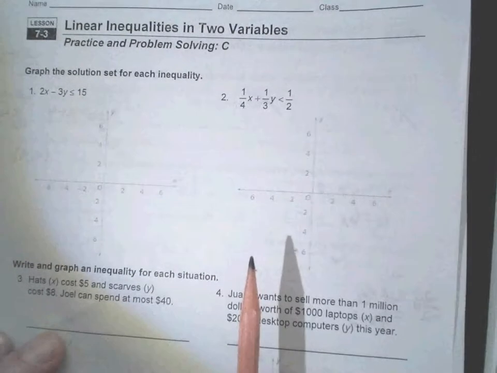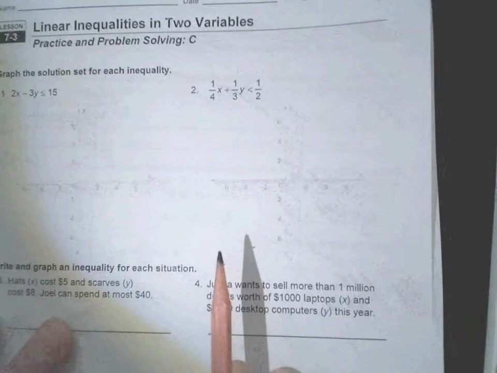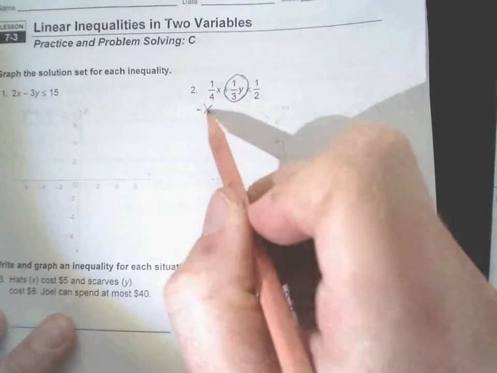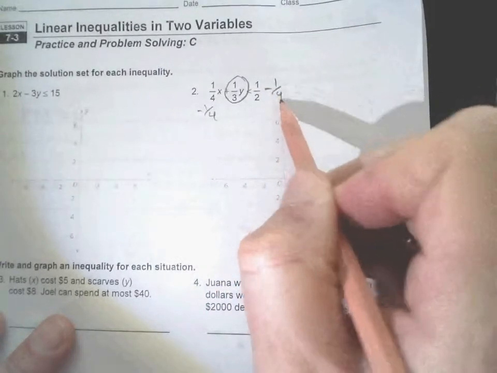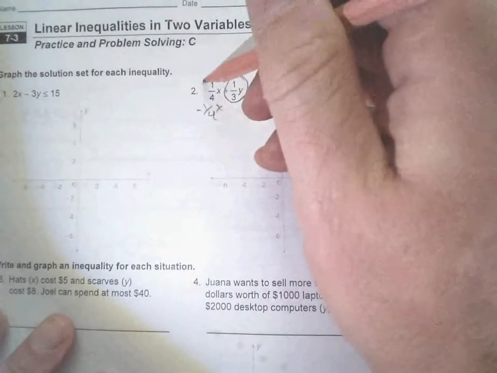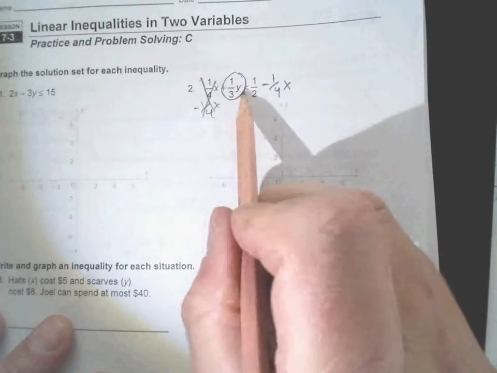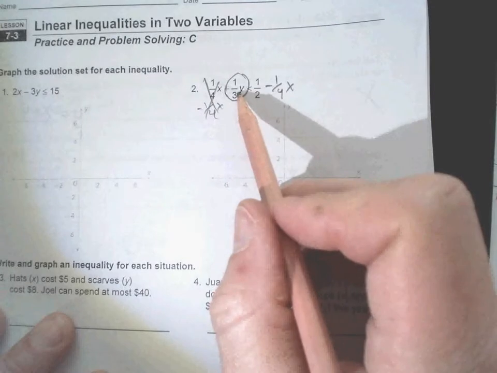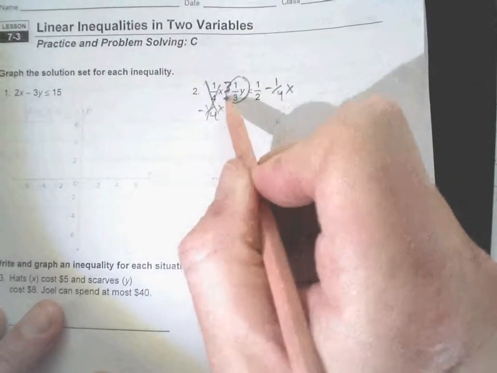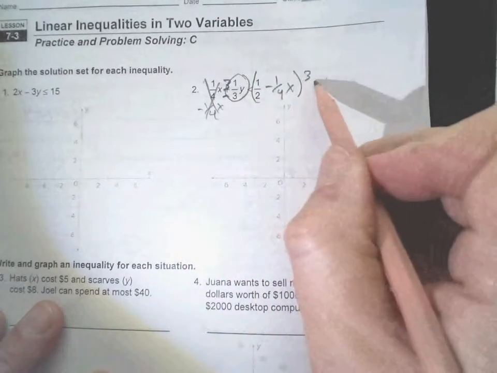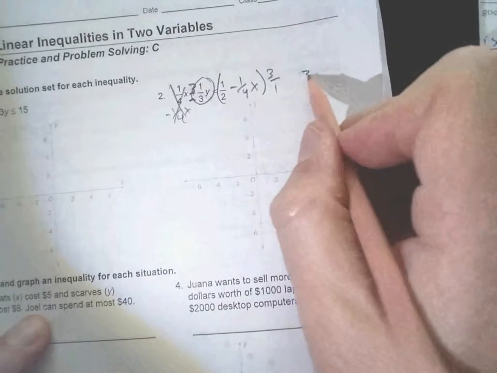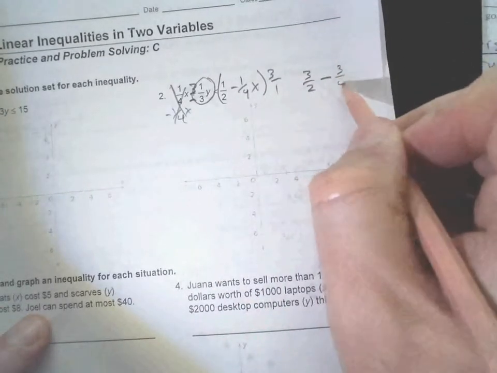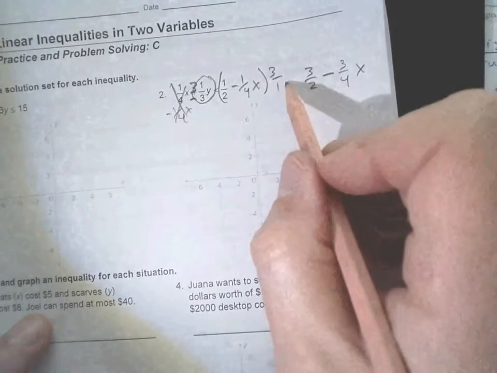Most of you will probably have problems with number 2 because it has all of these fractions in it. But it shouldn't be a problem. Circle, subtract, that gets rid of that, and I'm left with negative 1/3 y is less than 1/2 minus 1/4 x. To get rid of a fraction, I have to multiply by the reciprocal, so I'll multiply everything over here by the reciprocal. 3 times 1/2 is 3/2 minus 3 times 1/4 is 3/4 of x.